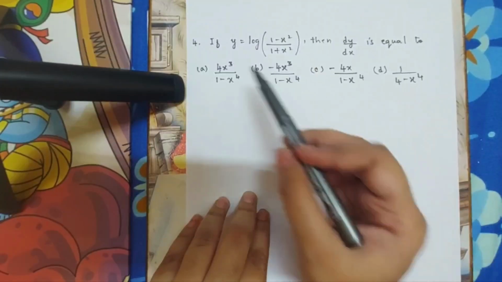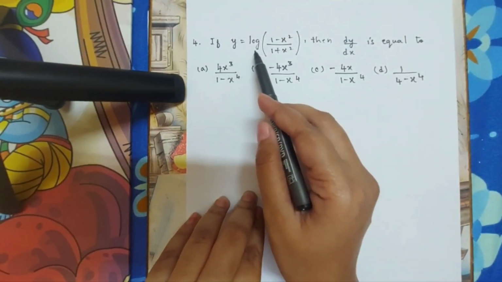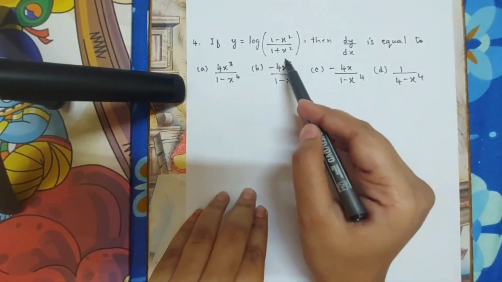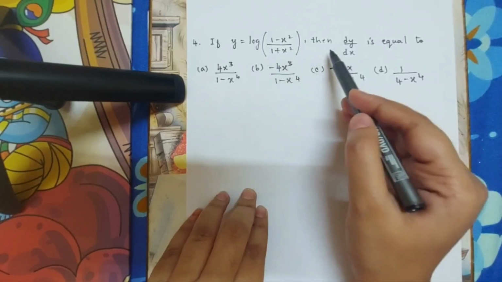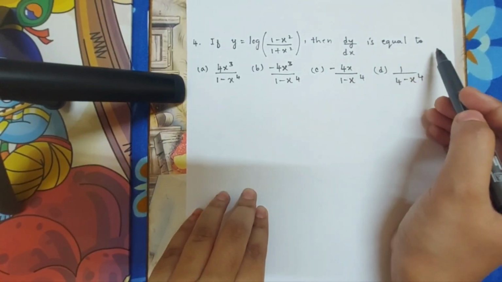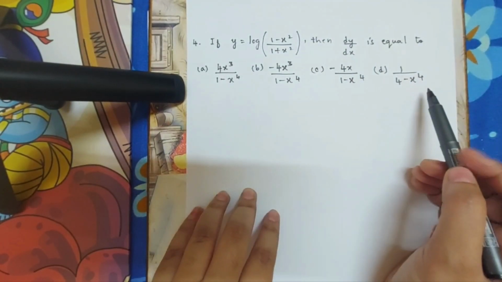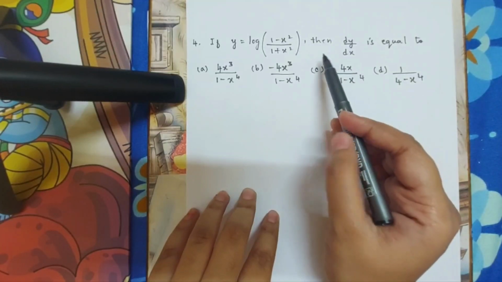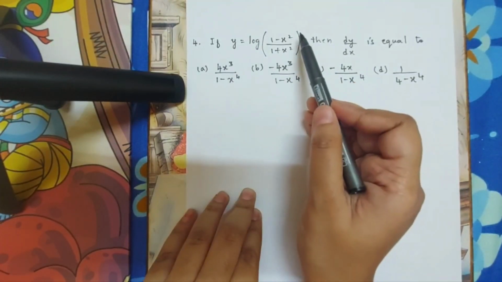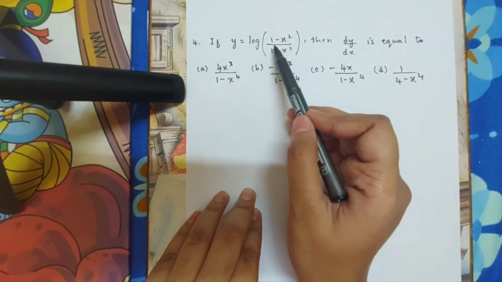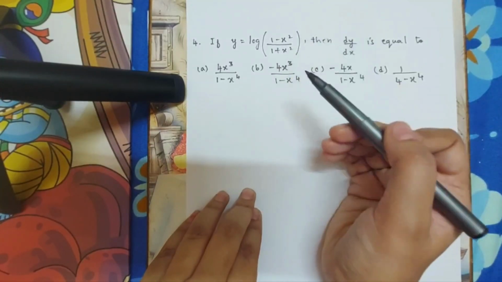Let us move on to our next question. If y is equal to log of (1 minus x square) divided by (1 plus x square), then dy by dx is equal to. So here the options are also given. In this question, we are supposed to find the derivative of the given function y is equal to log of (1 minus x square) by (1 plus x square).